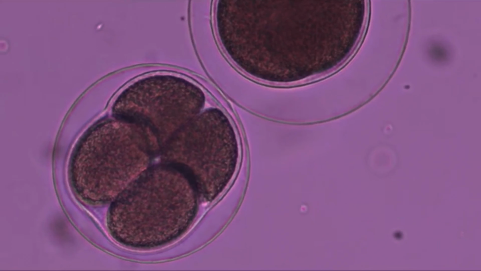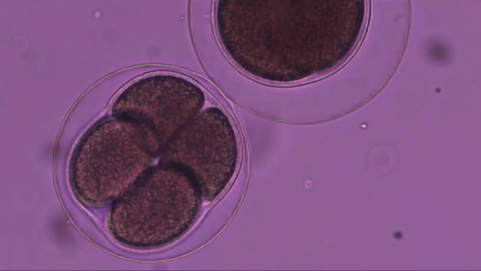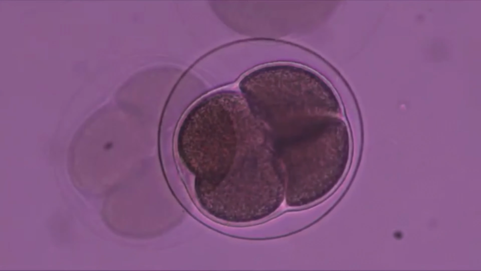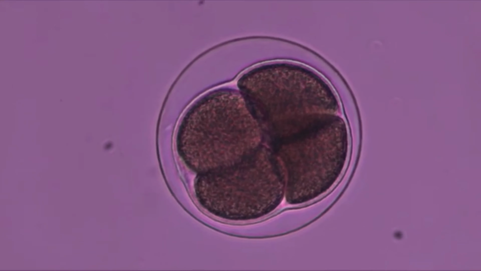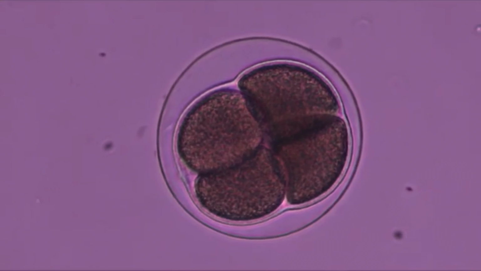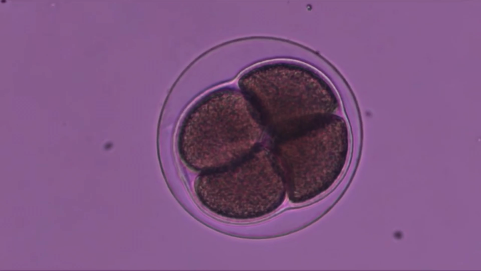These early stages of animal development are called blastomeres, and those are usually stages where you can actually count the number of cells. So there's a 2-cell stage blastomere, a 4-cell stage blastomere, an 8-cell stage, and that continues on until you can't tell how many cells are there.